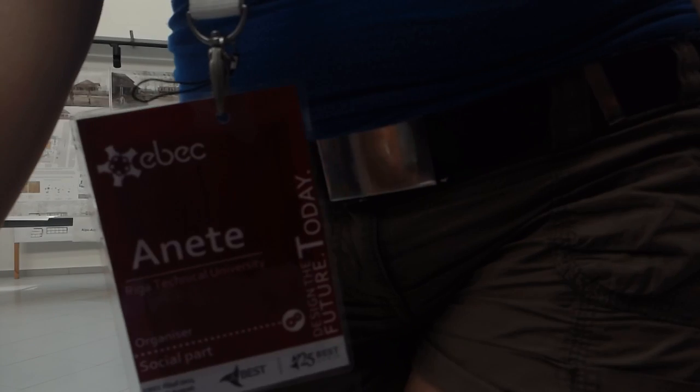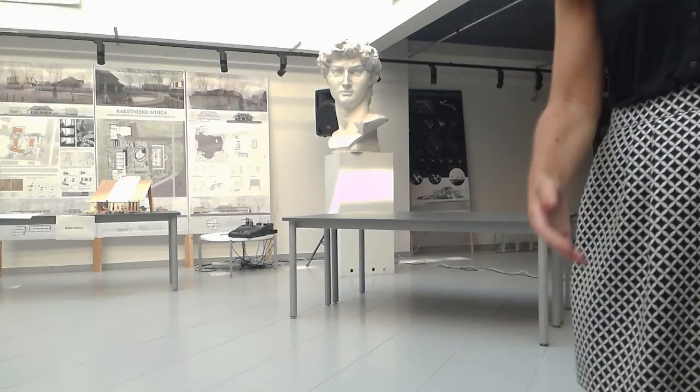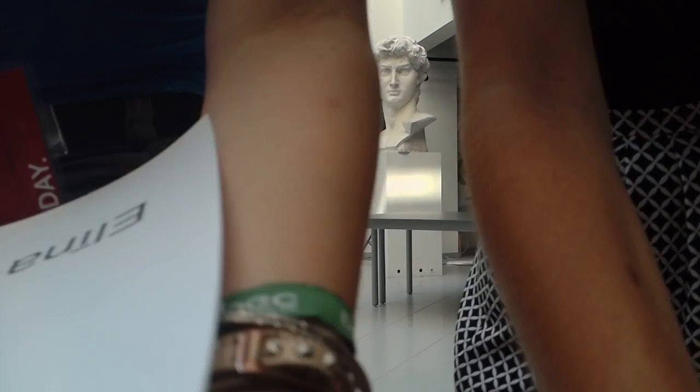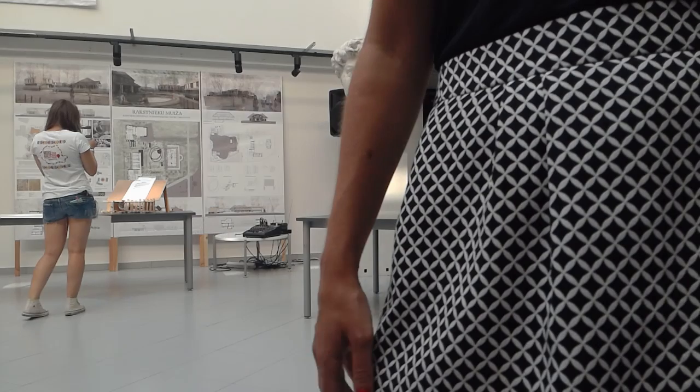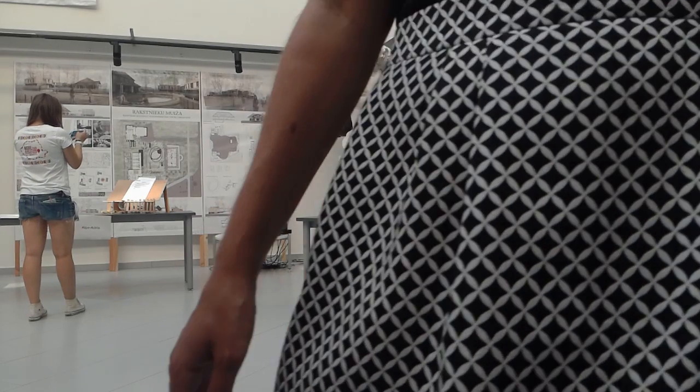Don't know where to sit, you can put it like that, or you will set them where they need to sit. That's it? Can you check afterwards? Okay. Because next time we need to check it. Yeah, check it.